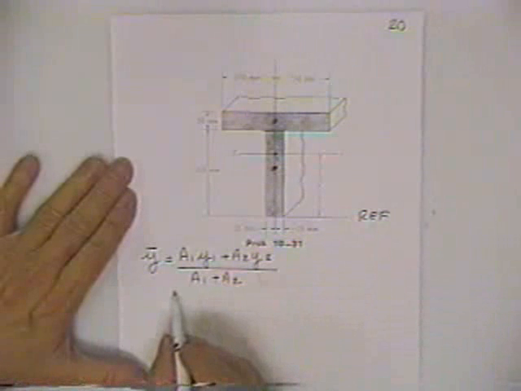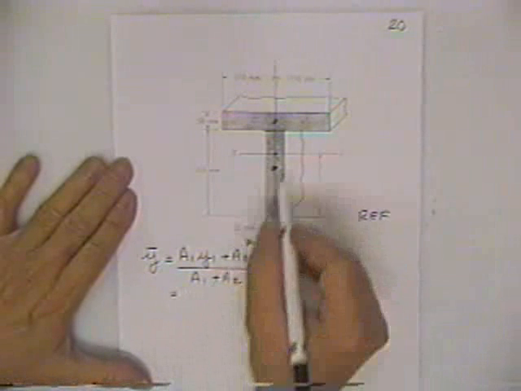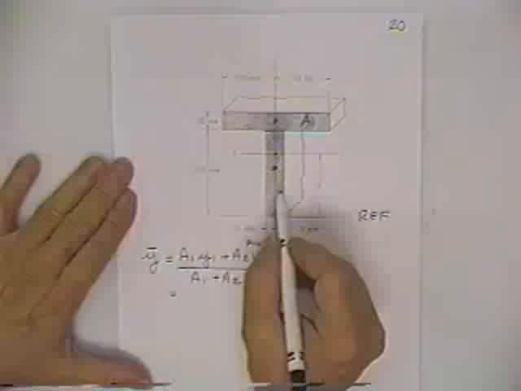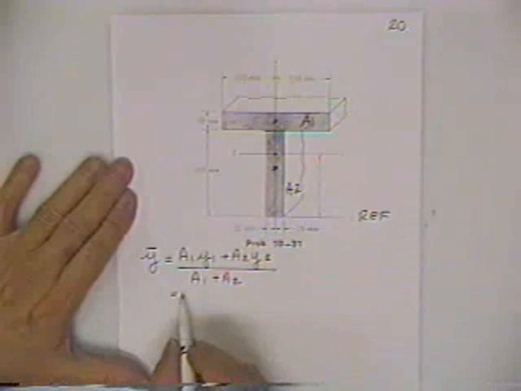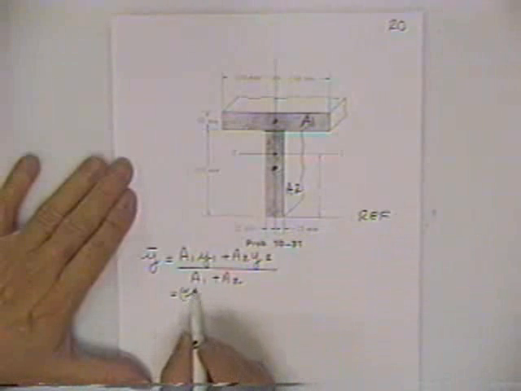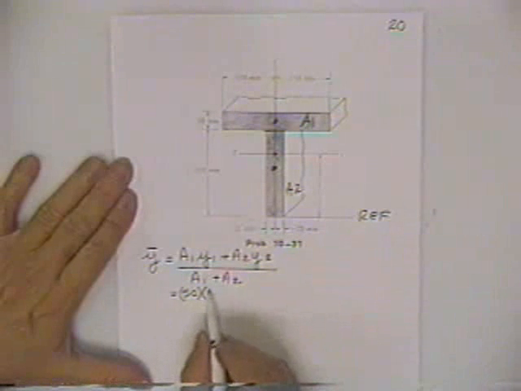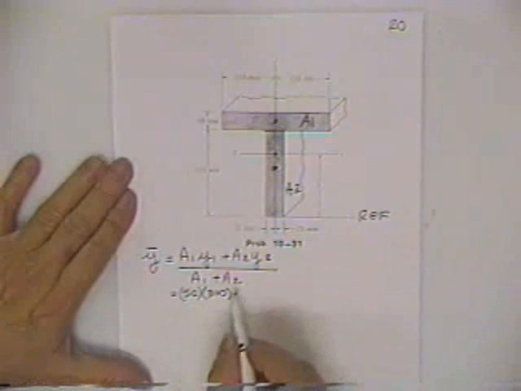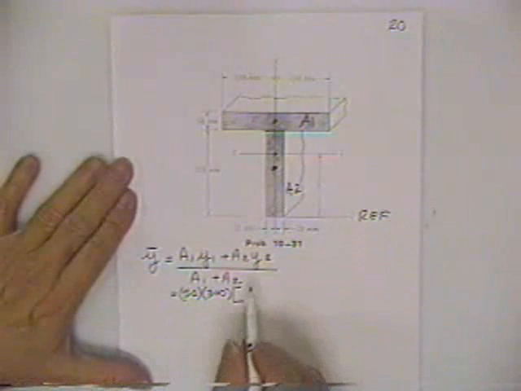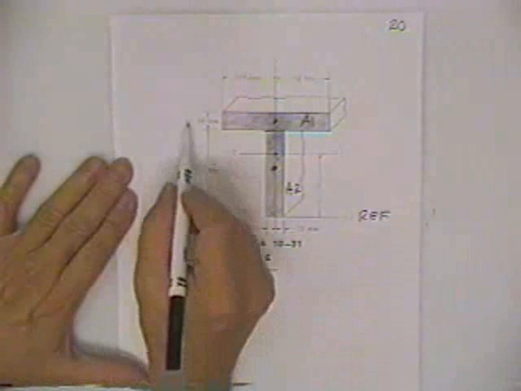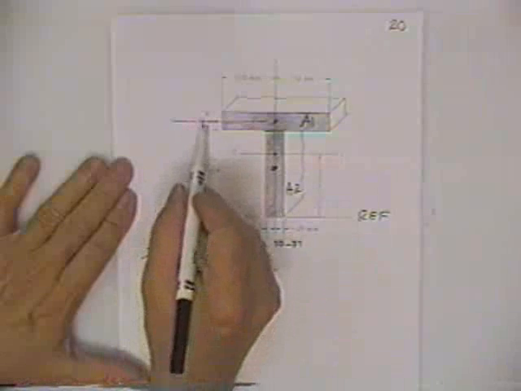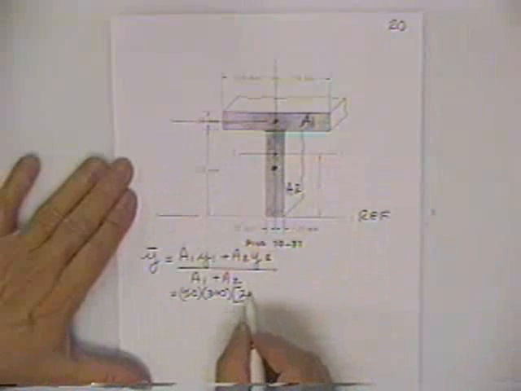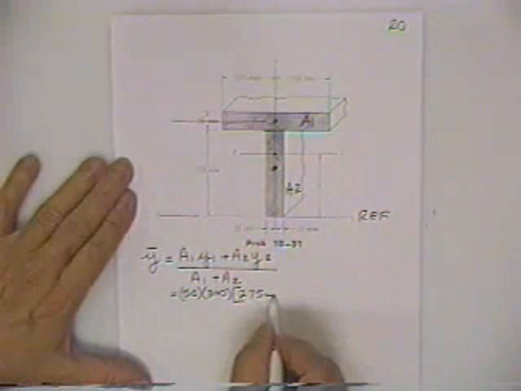So for our case, that comes out equal to, let's call the top one area 1, let's call the bottom one area 2. Area 1 is a 50 millimeter by 300 millimeter, and the distance to his centroid is to the middle of the piece. That's 250 plus half of 50, which is 275 millimeters.